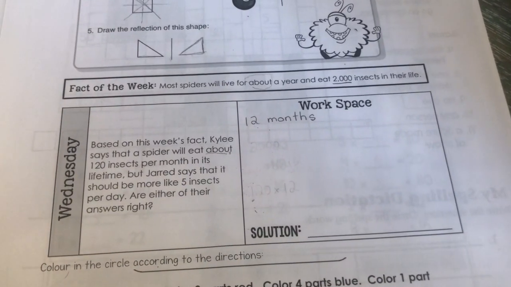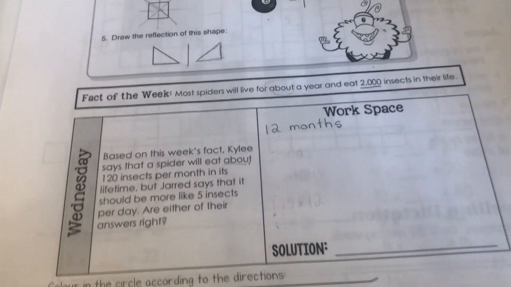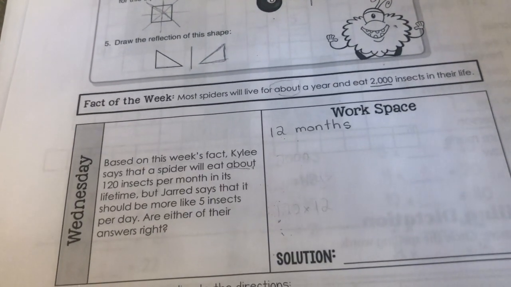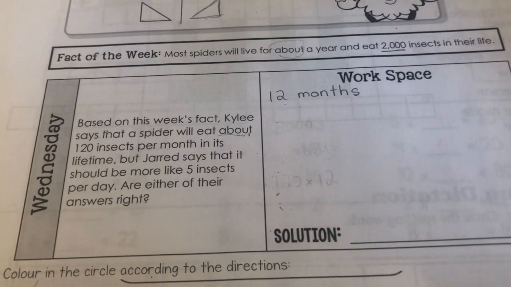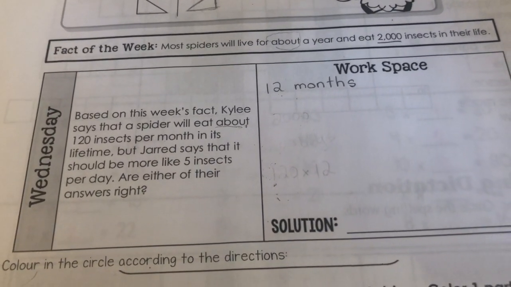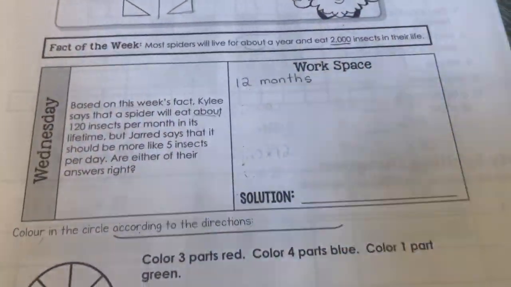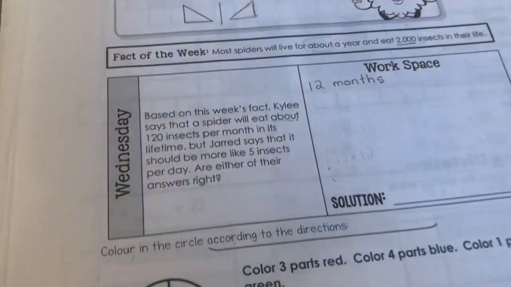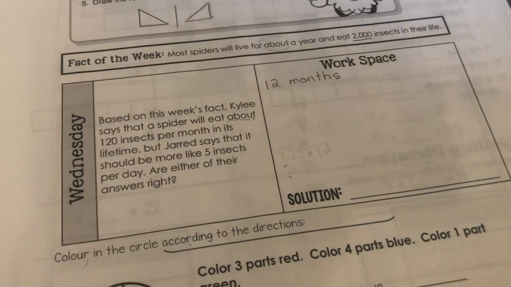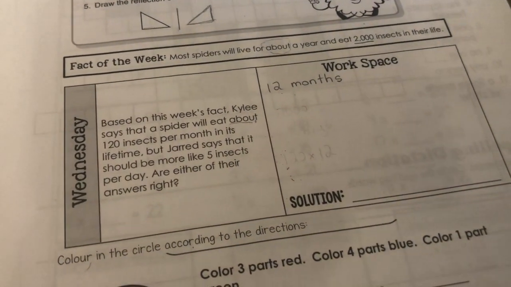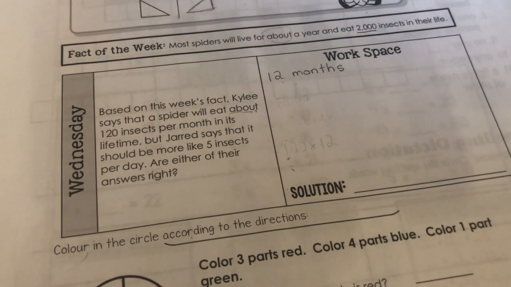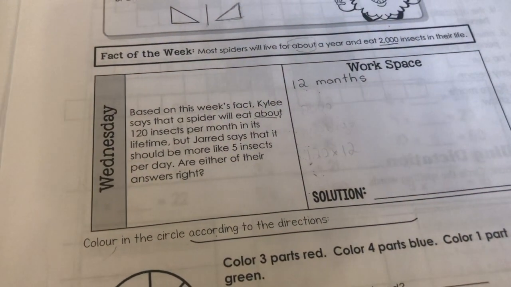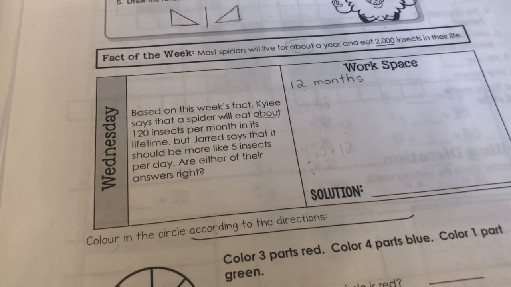All right, for the problem solving, they're using the word about. So if you look, the spider will live for about a year and eat 2,000 insects in its life. And then Kylie says that it'll be about 120 insects. Since we have that word about, we know that this is an estimate. So all we have to do is kind of check out our math. So we're going to go through here and we're going to check what they're saying. We don't have to figure out the exact, but we're going to check what it's saying and see if that is something that's reasonable. Okay, so we're going to go through and see if it's reasonable.